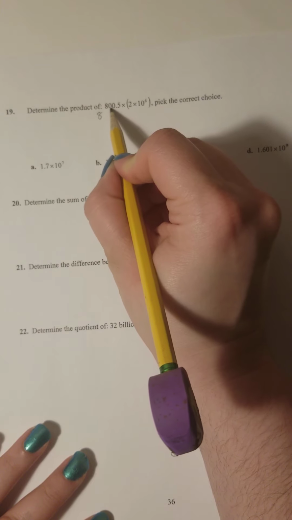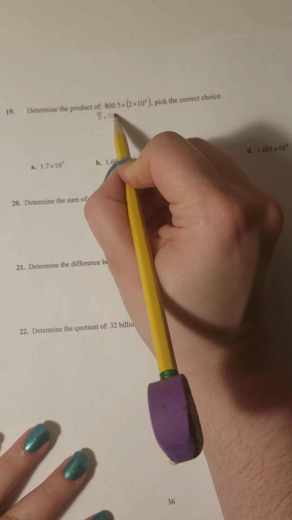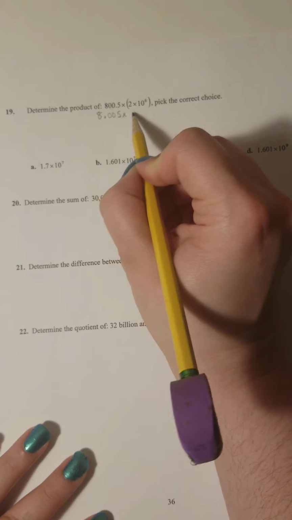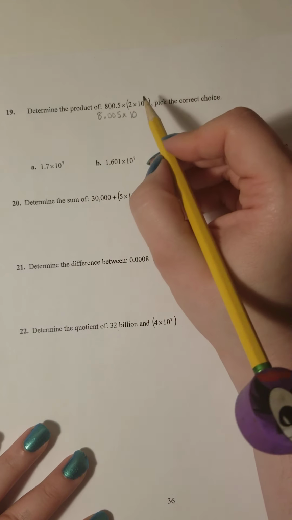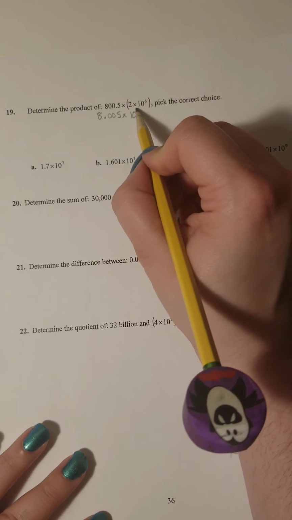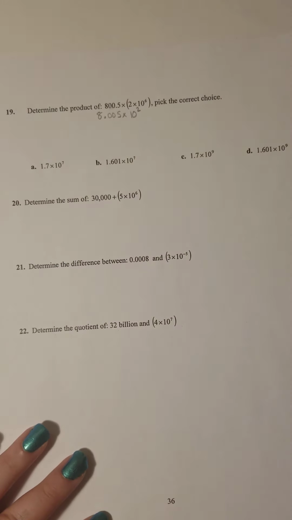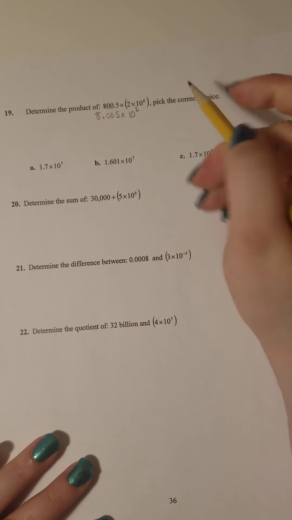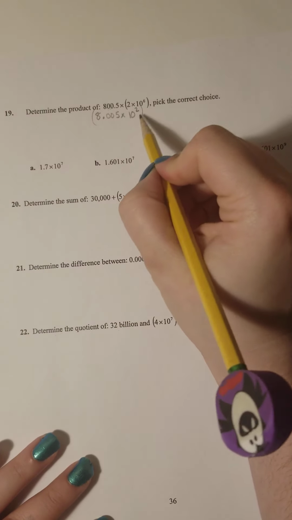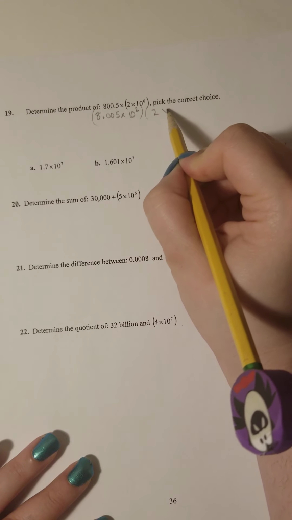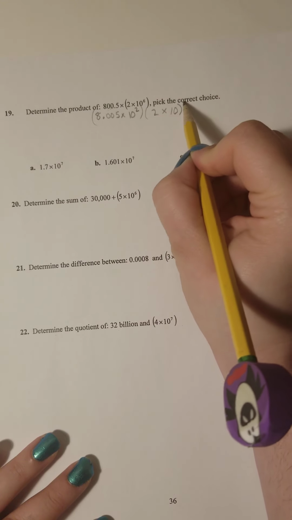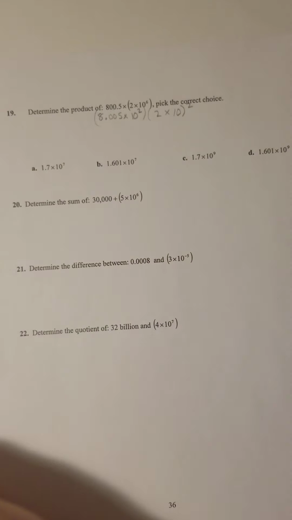I'm going to have to move this one 2 to the left. And then if I take this and multiply by this, I would multiply the two numbers out front.